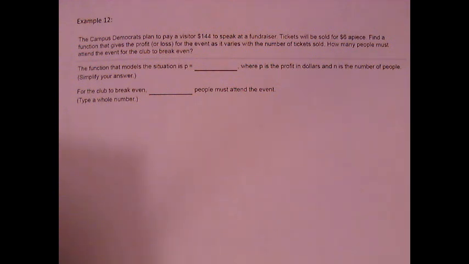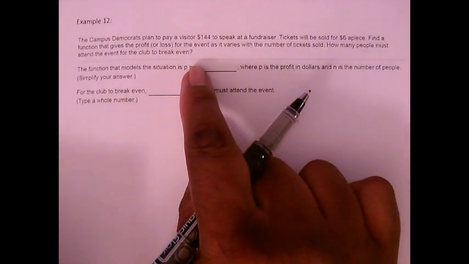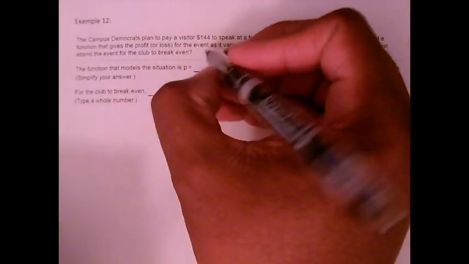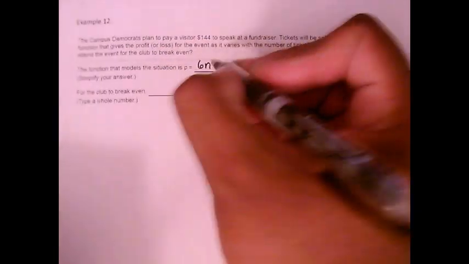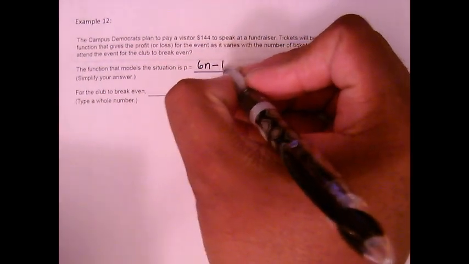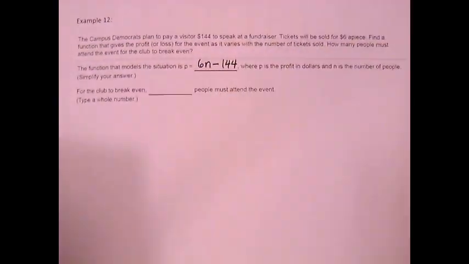Now here your P is going to be the profit in dollars, and N is the number of people. Your tickets are $6 each, so it'll be 6 times N. And they're going to pay a visitor $144 from the ticket sales, so it's got to be minus 144.